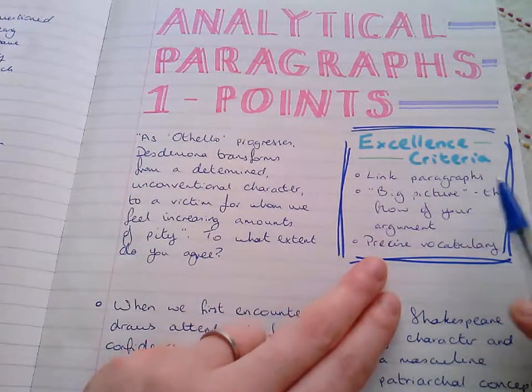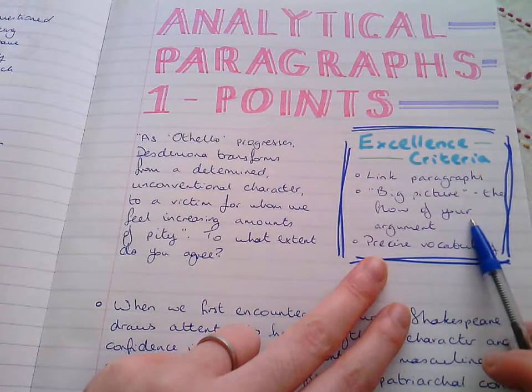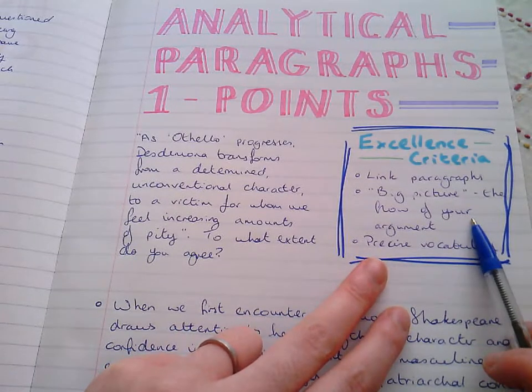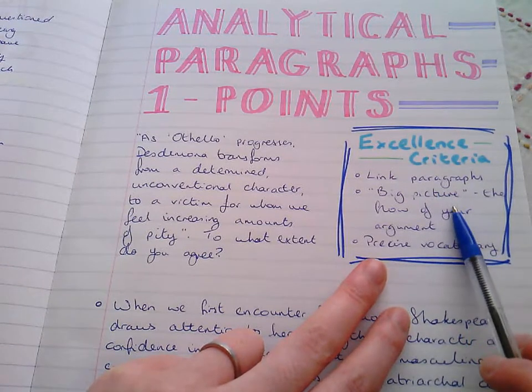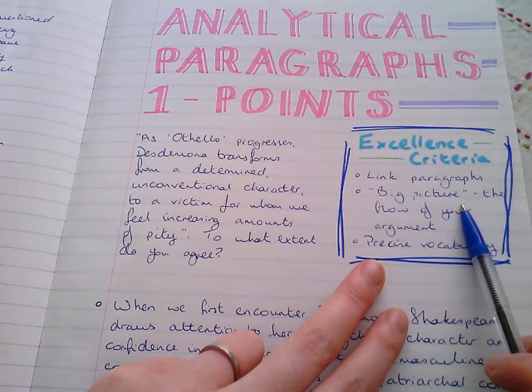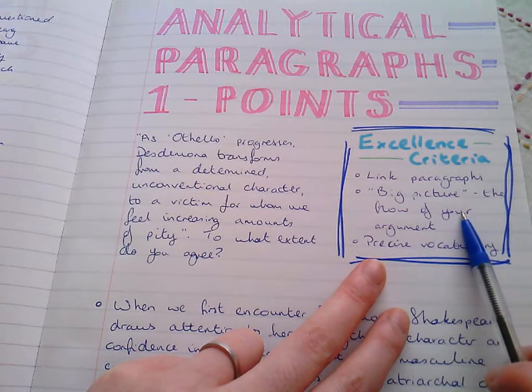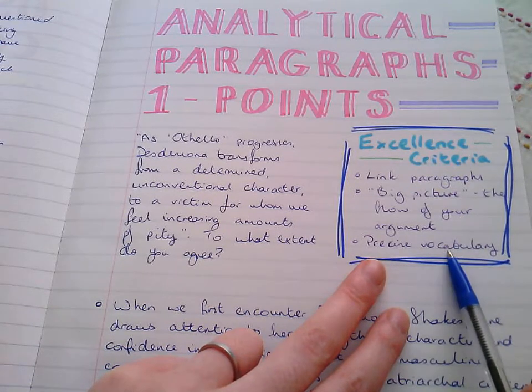And what I've got here are some excellence criteria to help you to write your point sentence. So first of all, we need to link paragraphs together. We need to show the big picture, so the flow of your overall argument, and linking that out to the writer's ideas and their intentions and the concepts that they're trying to communicate. And using precise vocabulary as well is really useful.